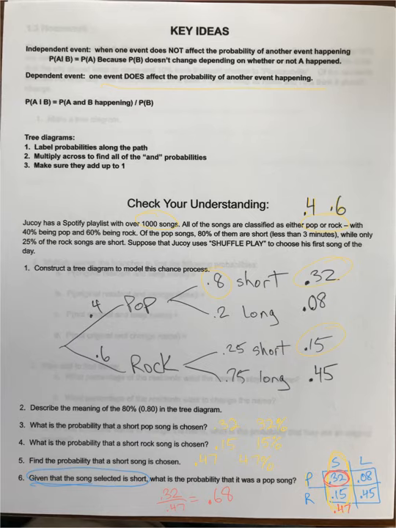Okay, so tree diagrams can help you, and just making a chart can help you. Remember, anytime there's a given and you can draw a chart, just fill that chart out and only deal with the given information. All right, so that is your notes.